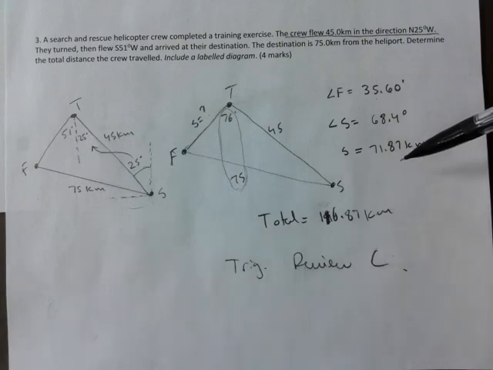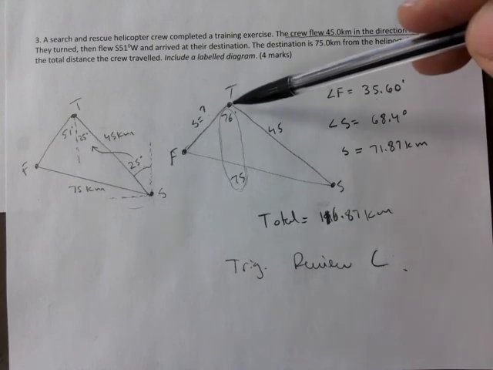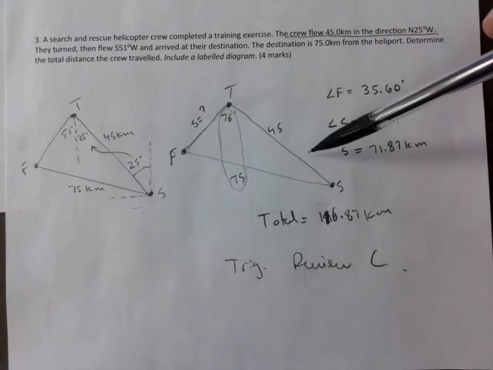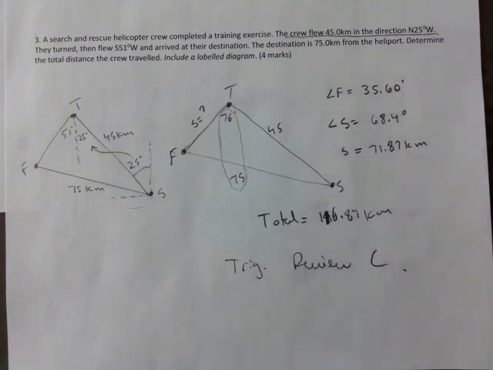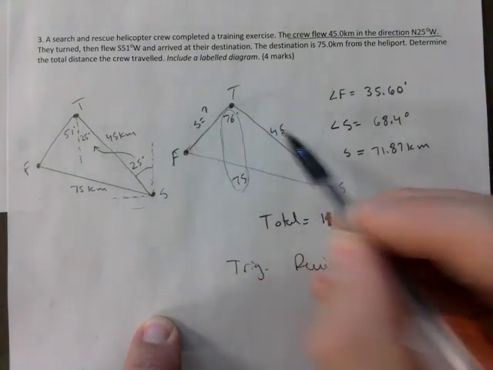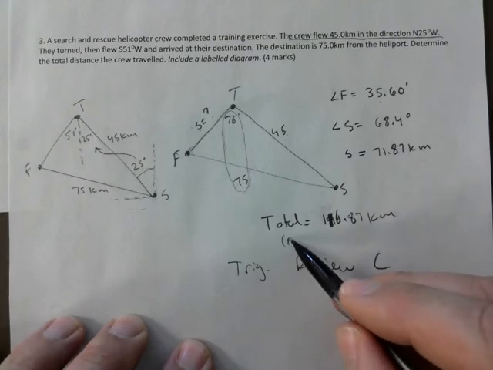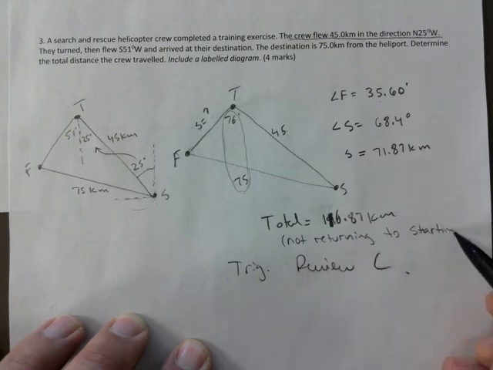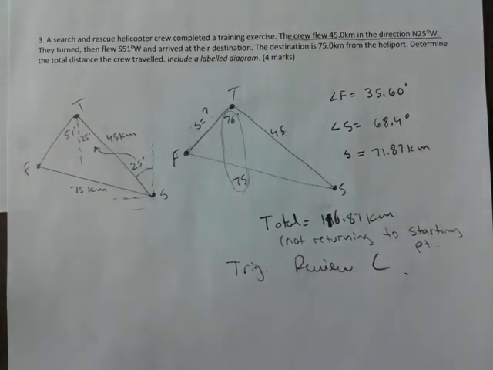And if you look at it carefully, for the total distance traveled, it doesn't say that you're going back from your destination. So you're basically flying from here to here, and then from here to there. So what's the total distance traveled? You just add up these two here. If you added all three, that was just a half mark deduction in my books. It's not the end of the world. It wasn't very clear. So it's not 191, it's 116, because you just add up these two sides here. Not returning to starting point. Now you have it.